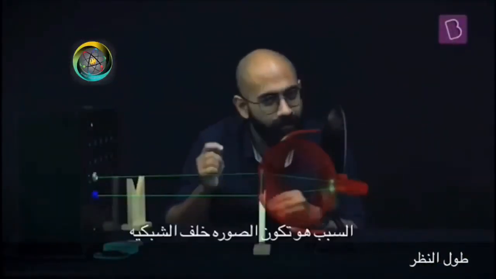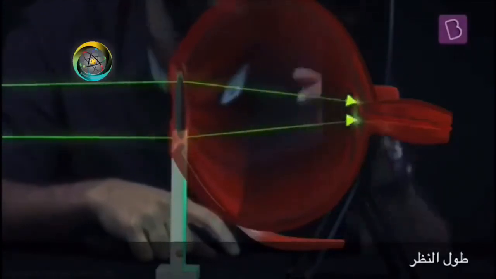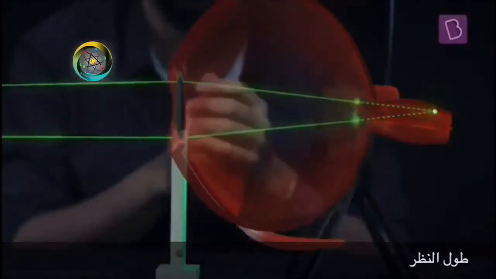So when these people look at objects that are close by, those rays get converged to a point behind the retina, and therefore this person ends up seeing a blurry image. Again, this can happen maybe because the eyeball itself is too small.